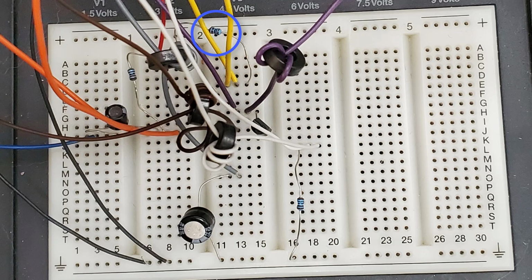Now you see some other interesting parts in here. These are toroids. These are in fact FT3743 types. Often you'll find that when running this many wires in and out of a circuit, it can cause the circuit to oscillate because they're acting as antennas. There's capacitive and inductive coupling between the leads, and the inductors are a great way to stop that from happening.